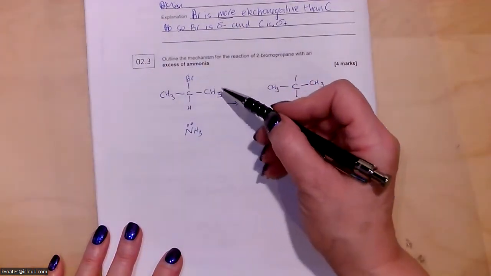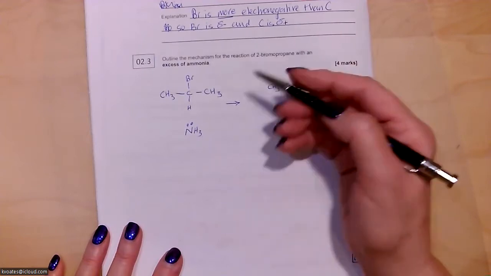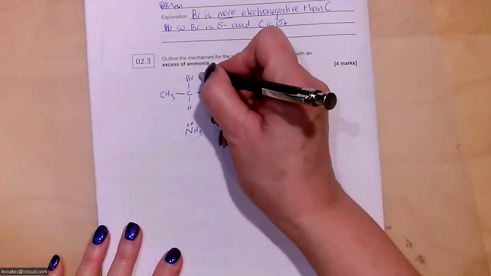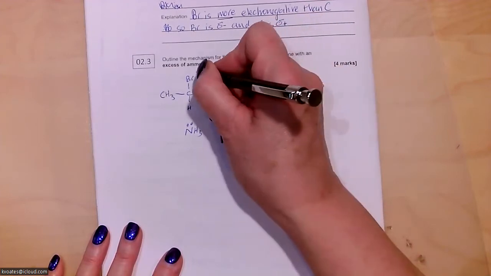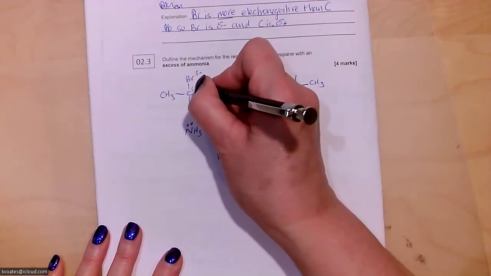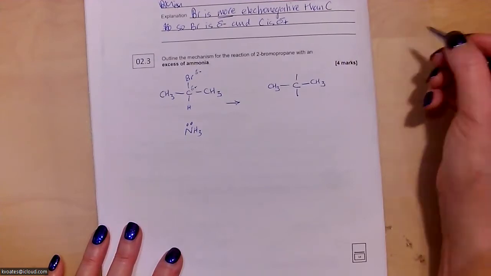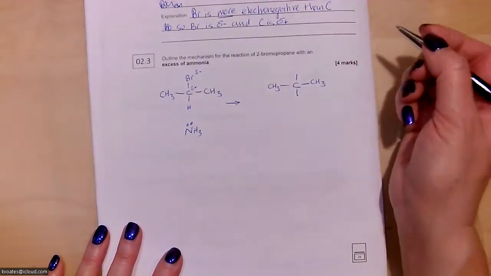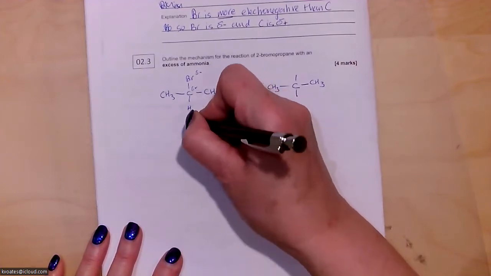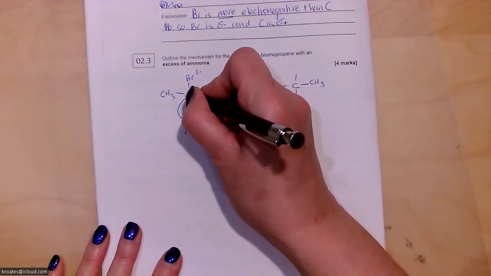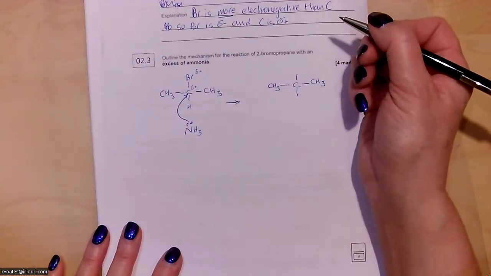Okay, so I've drawn the bromopropane out and here's the ammonia. So this is a polar bond. It's already given us, it's sort of setting this question up for us. So if we drew in the delta positive, delta negative, we can see the delta positive carbon there. This is a lone pair of electrons. That's going to be attracted to the carbon.